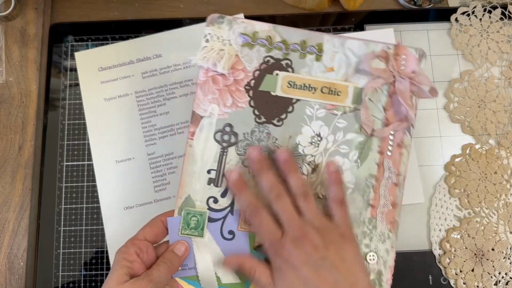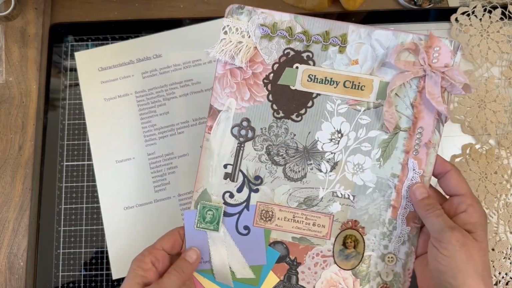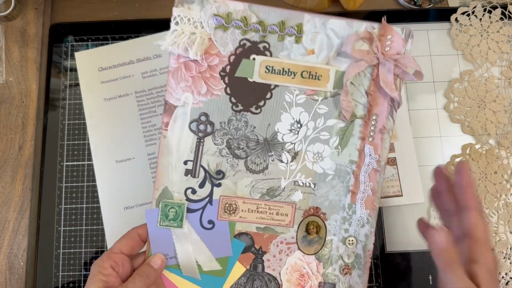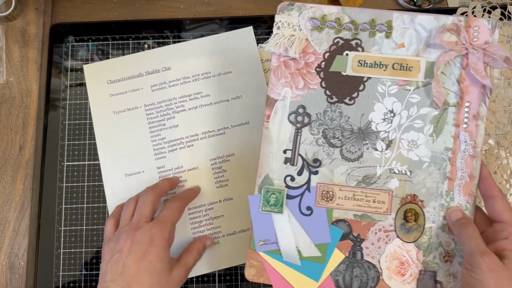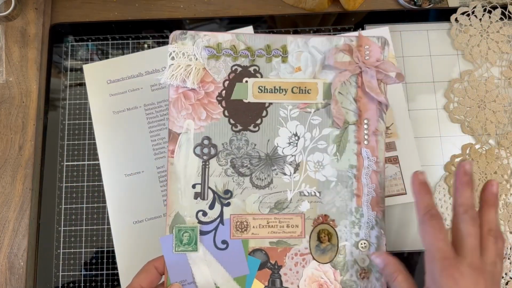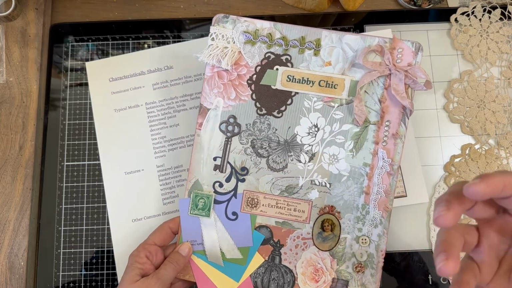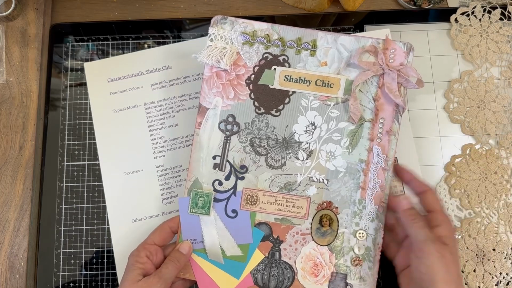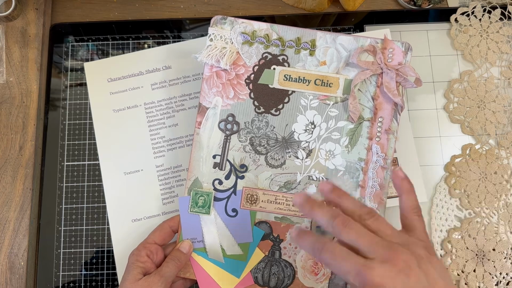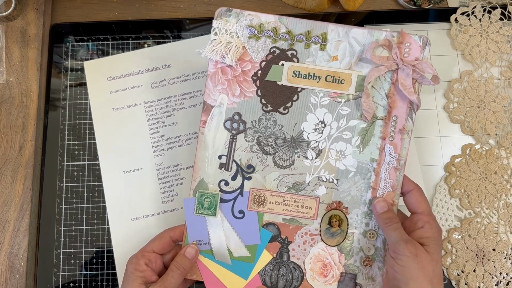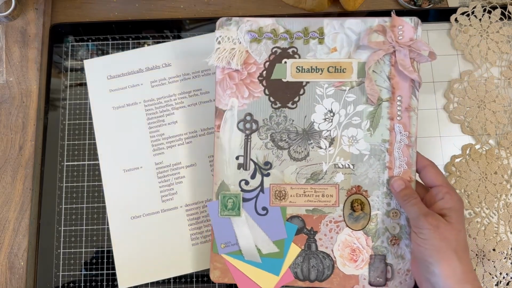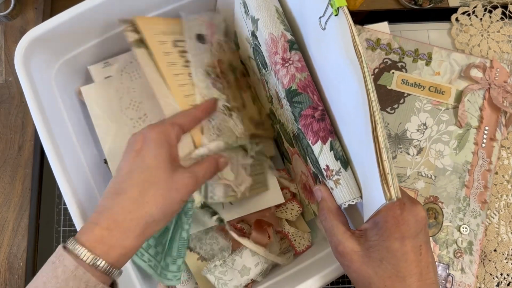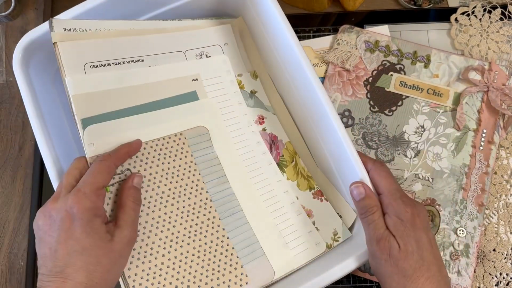So I have made this kind of mood board illustration so that I can point things out as we discuss it. And then once I go through the things that are typical for Shabby Chic, I want to take you through a little quiz, a visual quiz, just to see if we can pick out some things that are shabby chic next to other things that are not necessarily shabby chic. And then I want to show you my mood bin, which is some of the things that I have started to collect for the journal that I'm going to make with you.